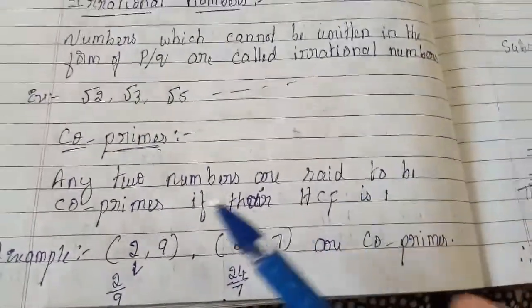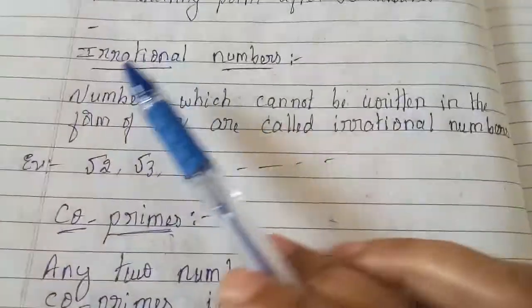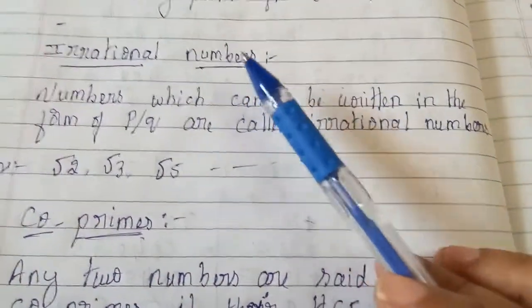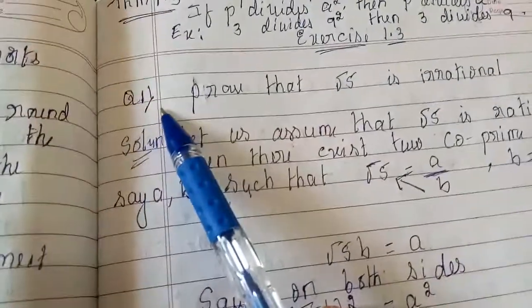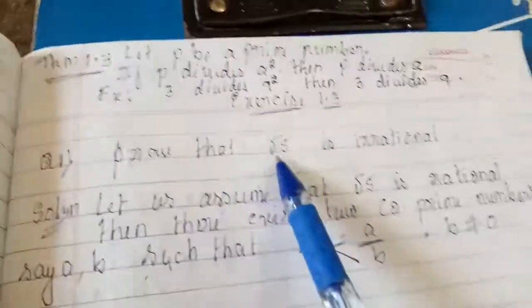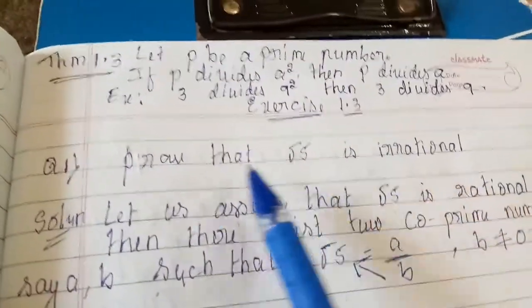So with the help of the definitions of co-primes and irrational numbers, now let us move to the next topic, that is exercise 1.3, question number 1. Prove that root 5 is irrational.